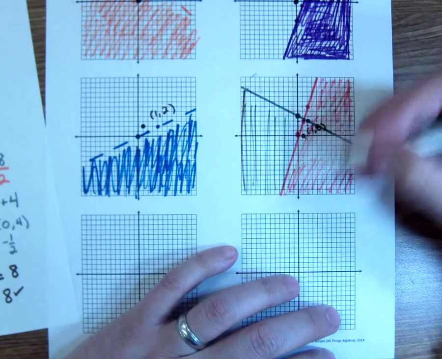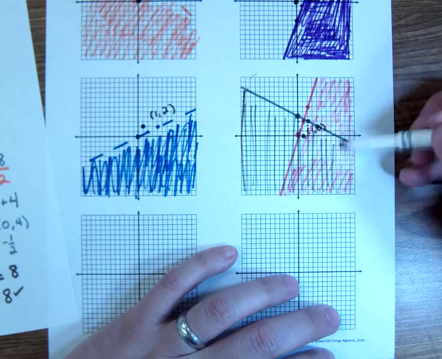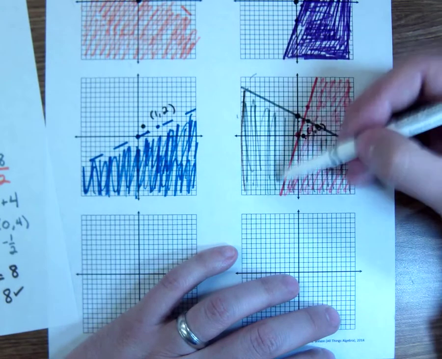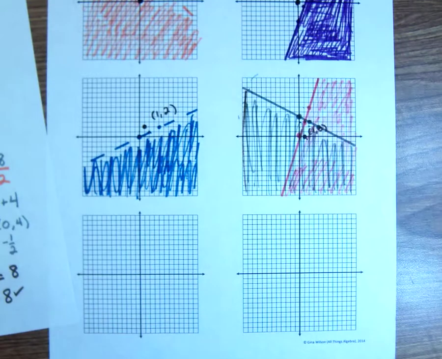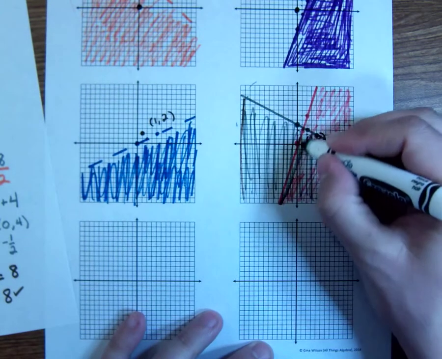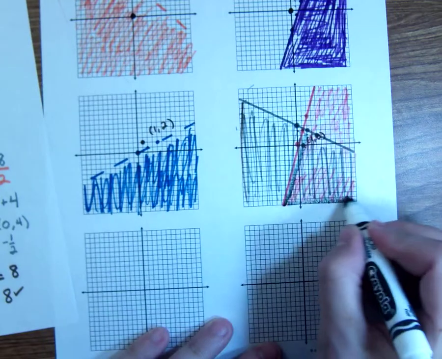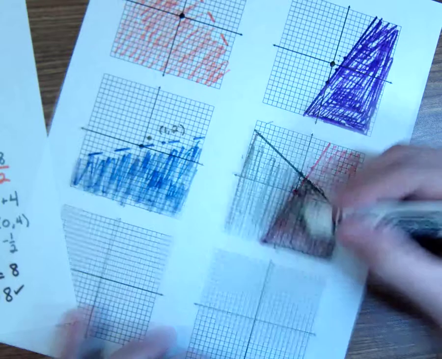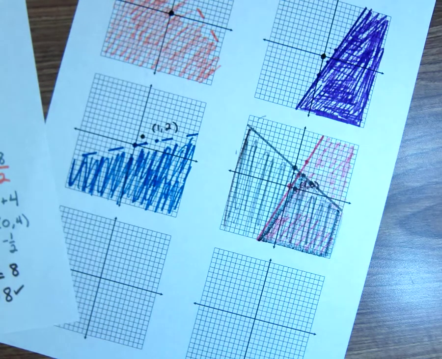So I'm going to shade the part that includes 1, 2, which is all of this. Now notice when I shade, there's a piece that overlaps. That piece that overlaps is important. I'm going to actually go over it really, really darkly. The piece that overlaps. It's this chunk right here. This is where the shading overlapped. Well, that marker didn't last long. It's where the shading overlaps.